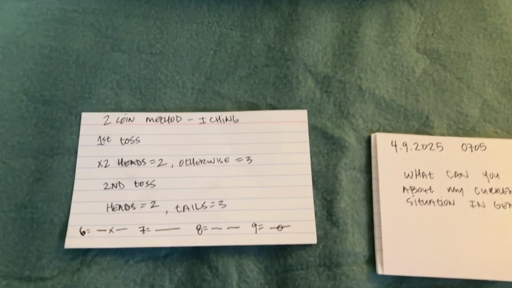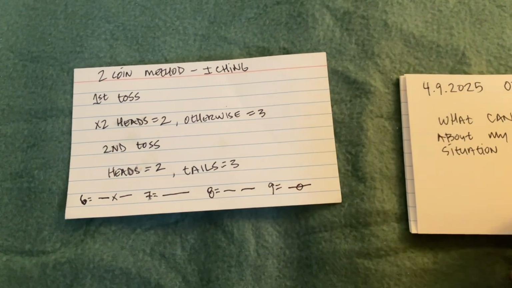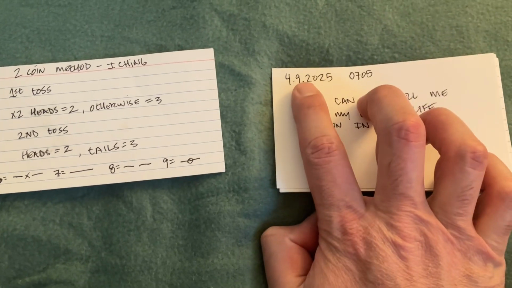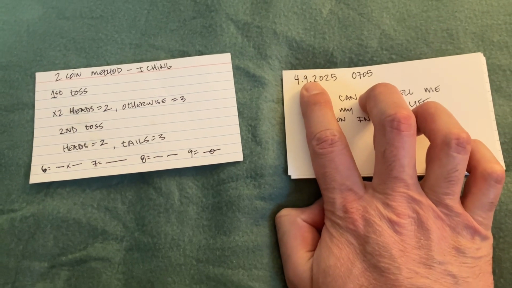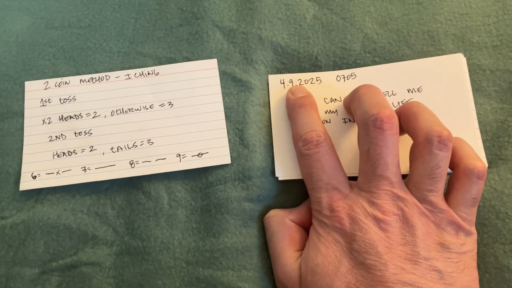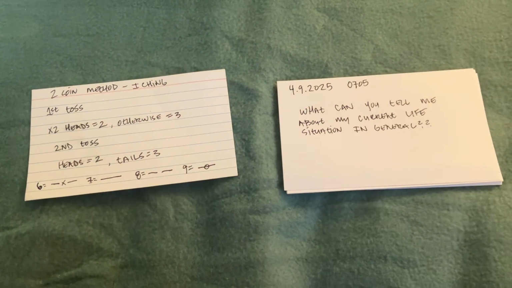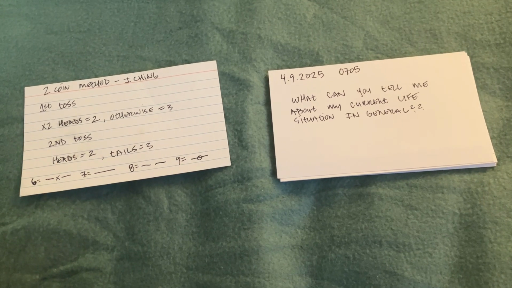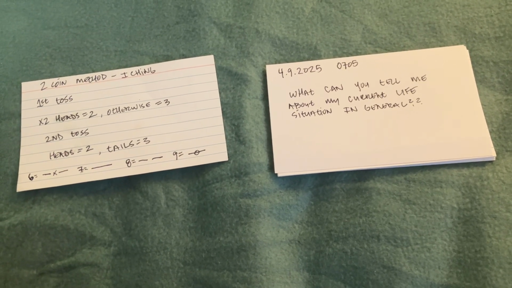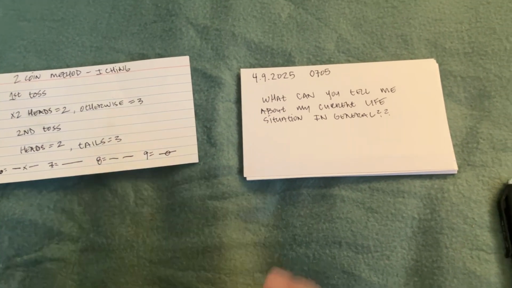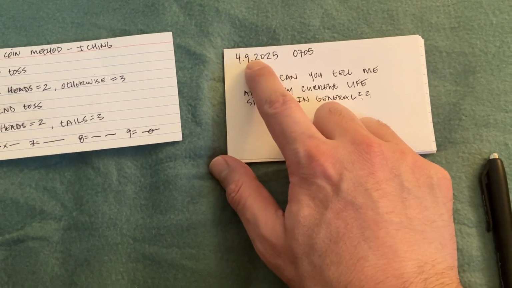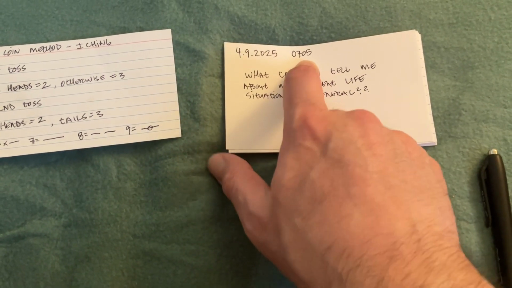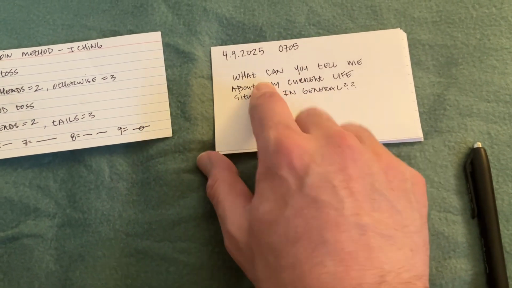So basically, here I'll show you, here's the 2-coin method. When you have a question you want to ask, you want to think about the question deeply, focus on it, meditate, go sit in a quiet place, and really focus on the question so it's fresh in your mind. And then you want to date it, time it. So today, 7:05 a.m. I just wrote this question a few minutes ago before I started the video.